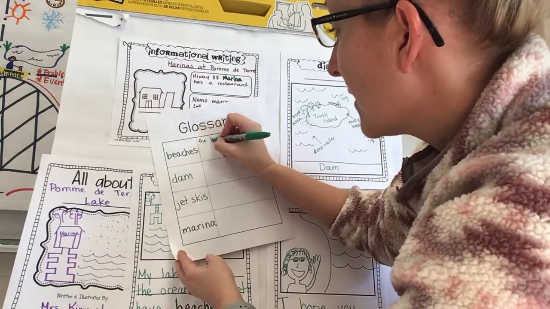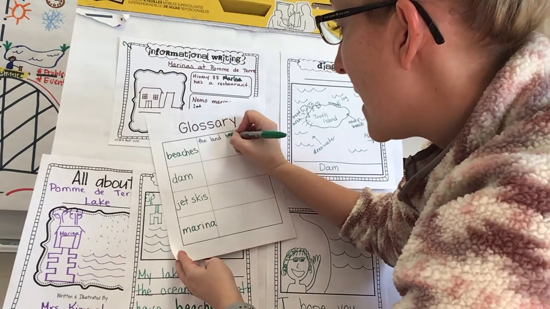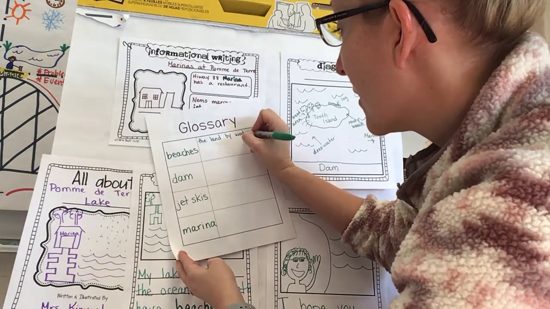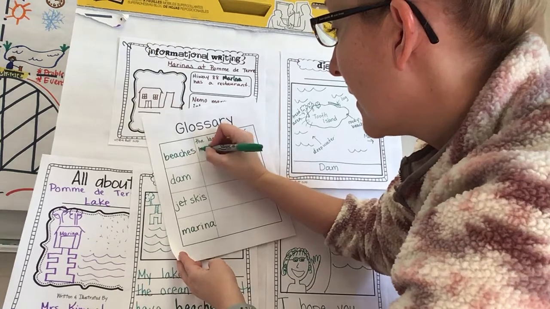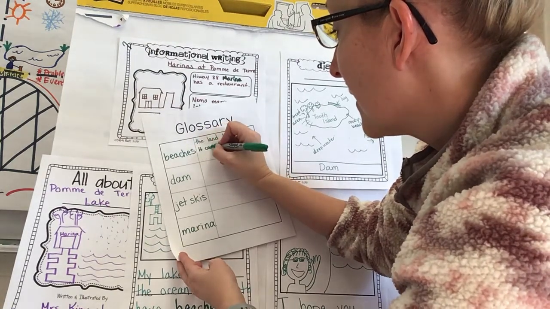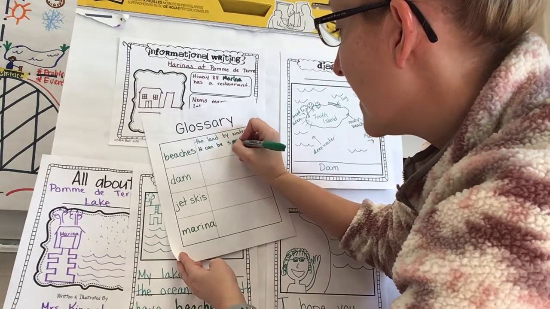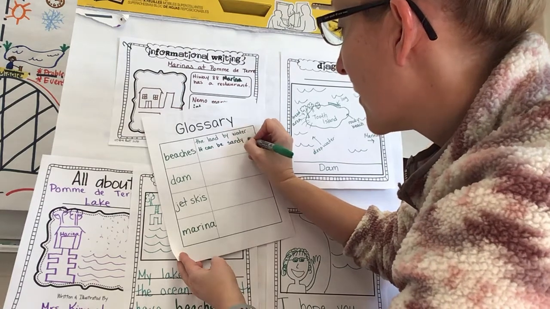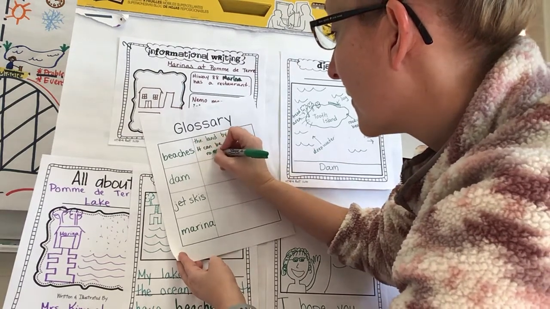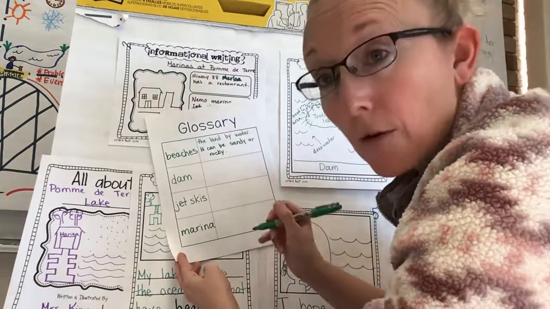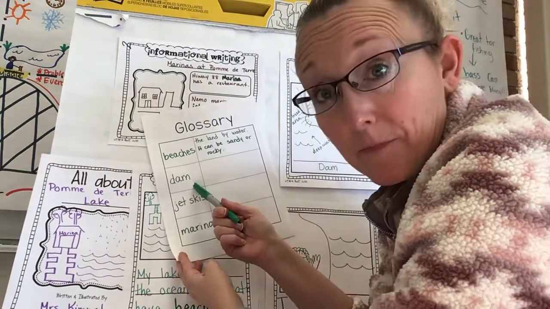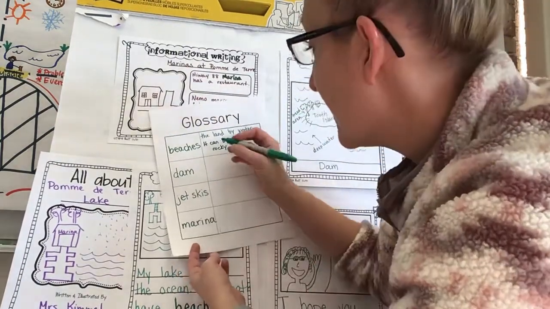the land by water. It can be sandy or rocky. Okay? A dam. So let me explain what a dam is.